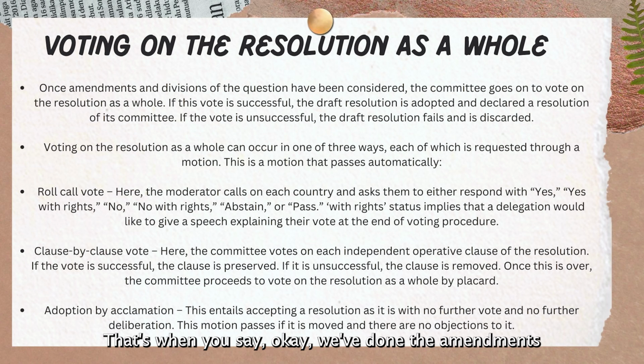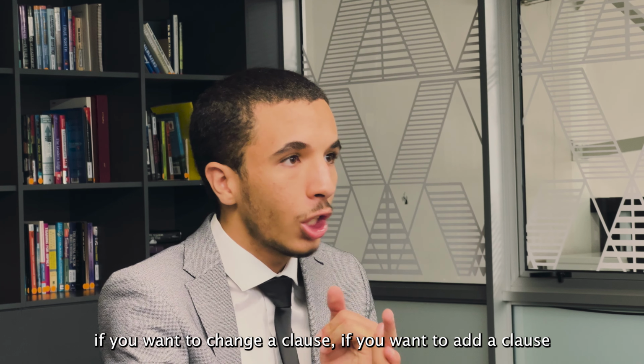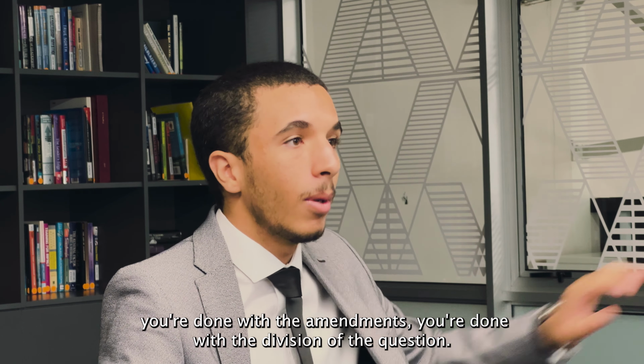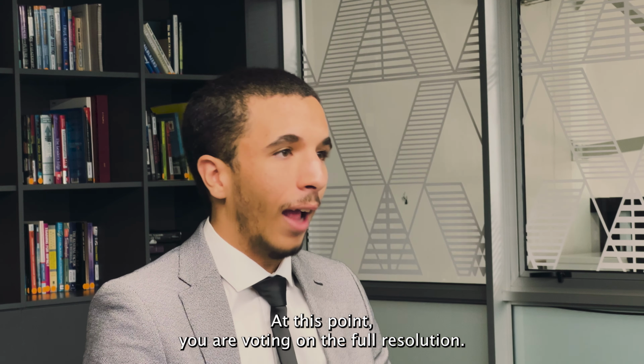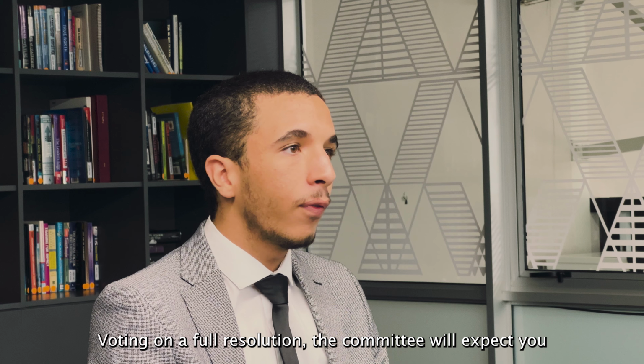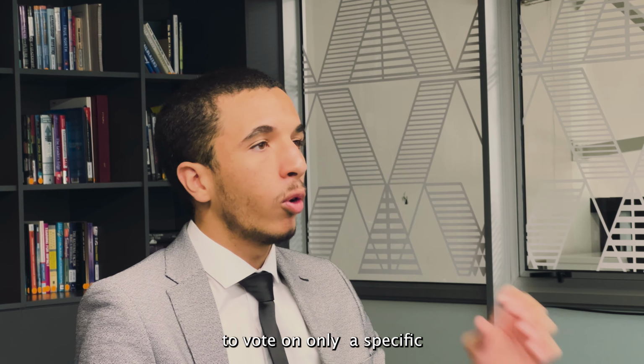After voting on the division of the question, you will move on into voting on the resolution as a whole. That's when you say, okay, we're done with the amendments, which are the edits. If you want to strike a clause, change a clause, or add a clause, you're done with the amendments and done with the division of the question. At this point, you are voting on the full resolution.